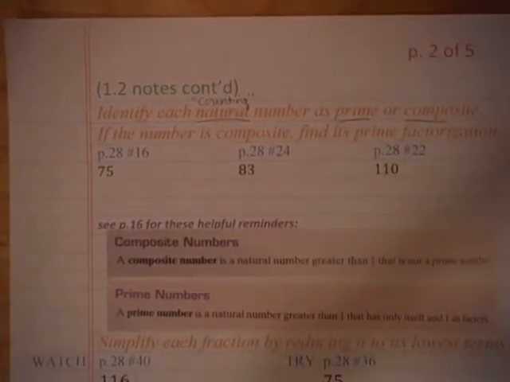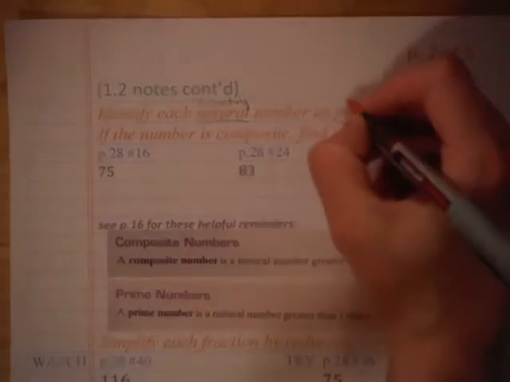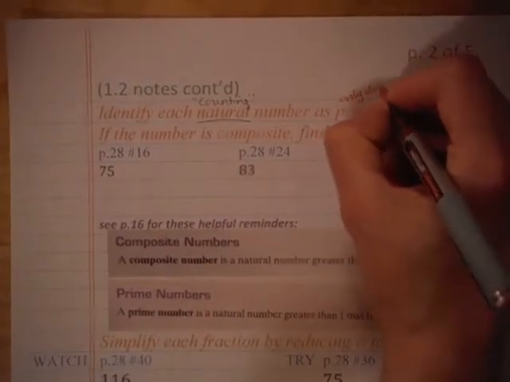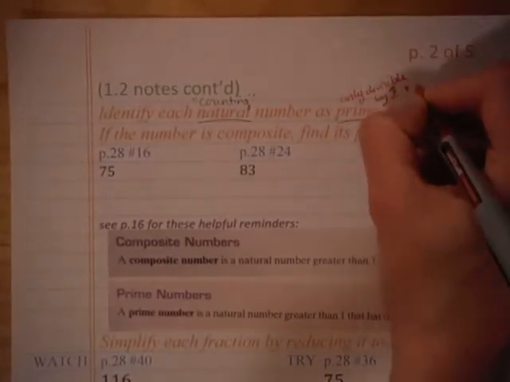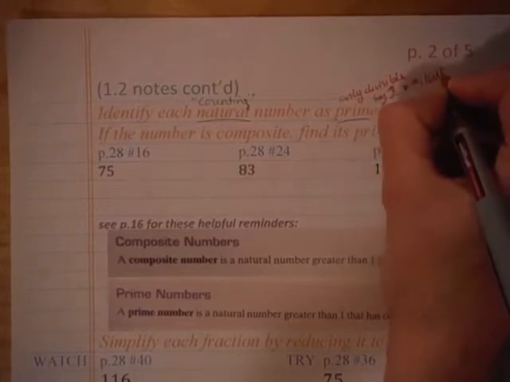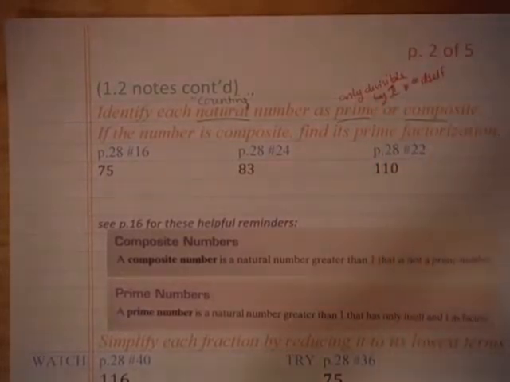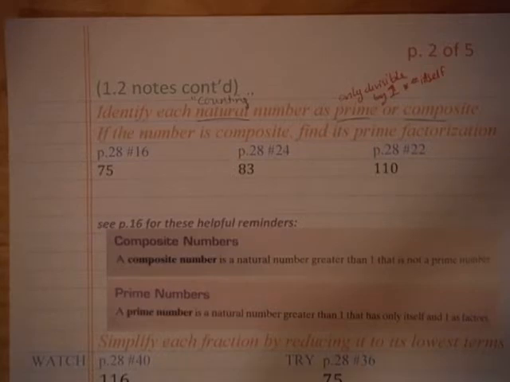So in terms of prime, what that means to be prime is it's only divisible by 1 and the number itself. So the number 3 is prime, because only 3 and 1 can go in evenly to 3. The number 7 is prime, 5 is prime, 9 is not prime because 3 goes into it, as well as 9 and 1. 11, 17, 13, 19, 23, the list goes on and on.